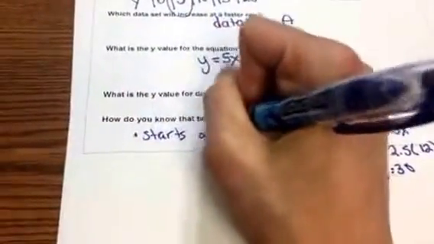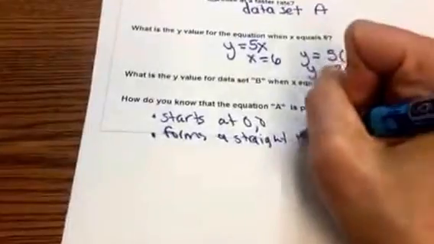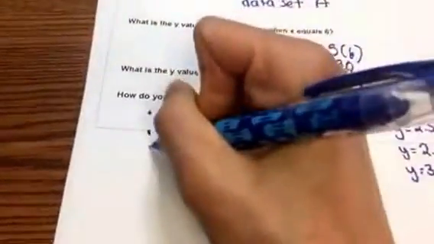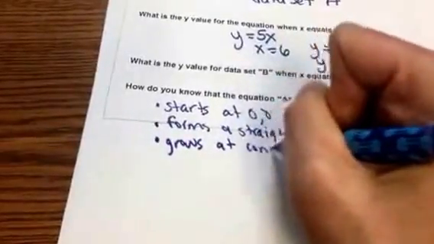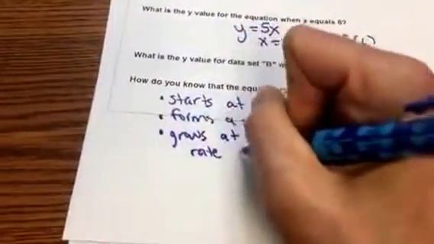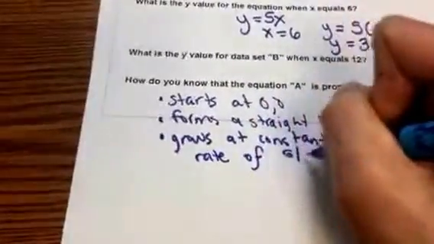And how do I know it's proportional? It starts at 0, 0, forms a straight line, and grows at a constant rate of 5 over 1. All right, so I hope that was helpful to you guys, and I'll see you on Monday.